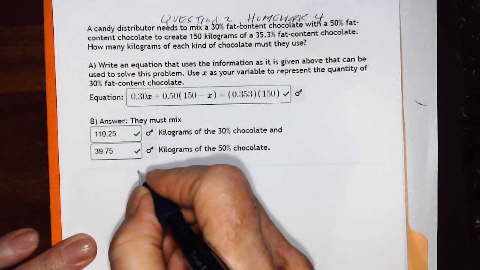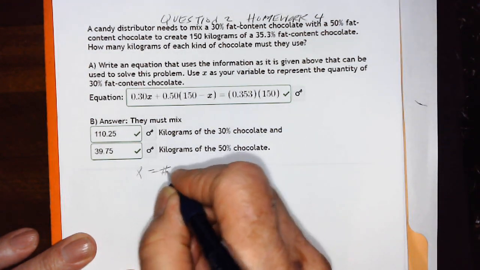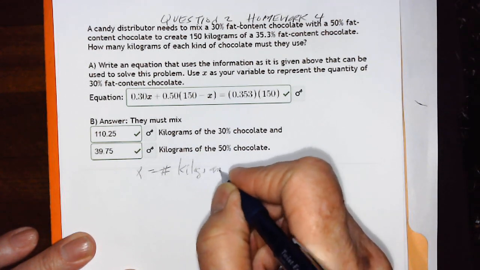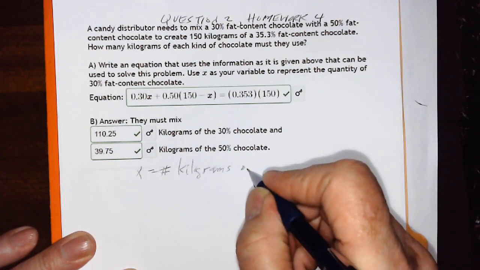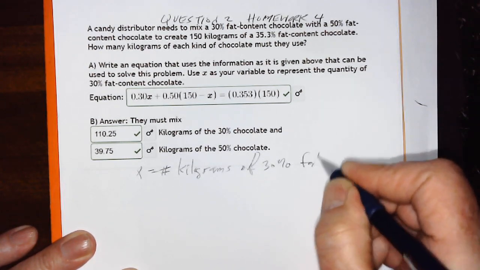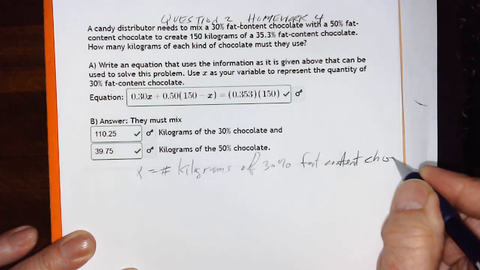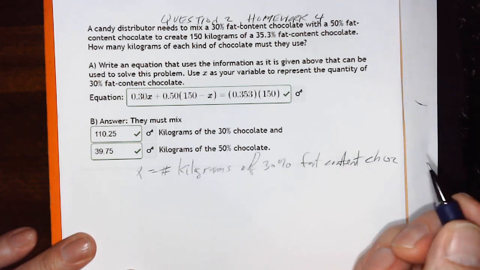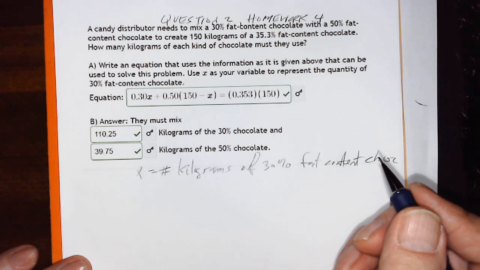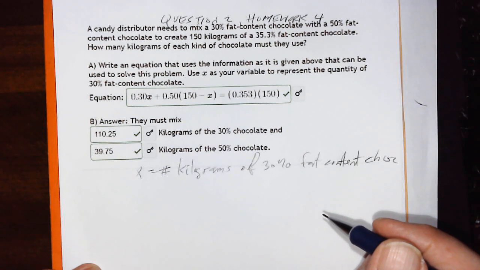We're going to use x as the number of kilograms of 30% fat content chocolate. And we know that the total amount of chocolate, after you combine the two together, we want to end up with a big container.